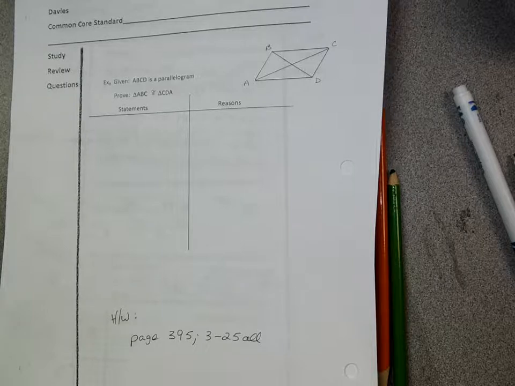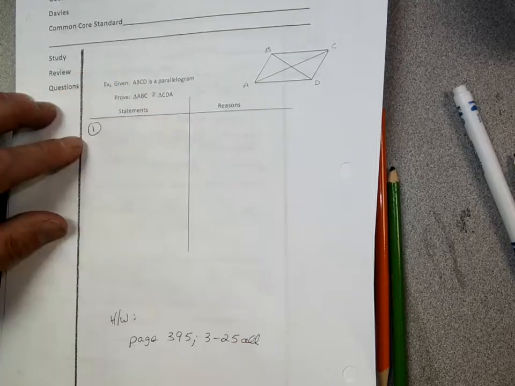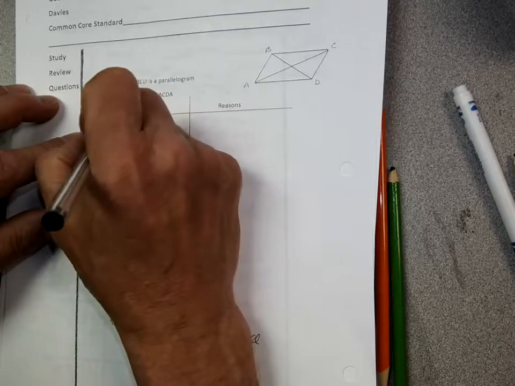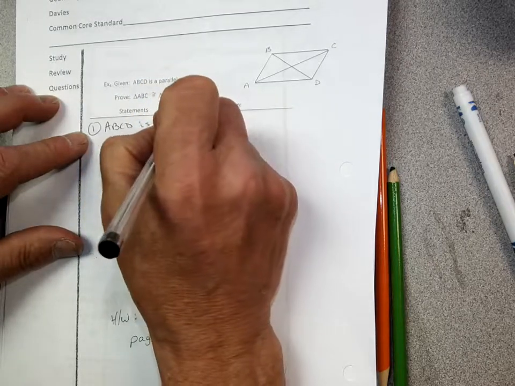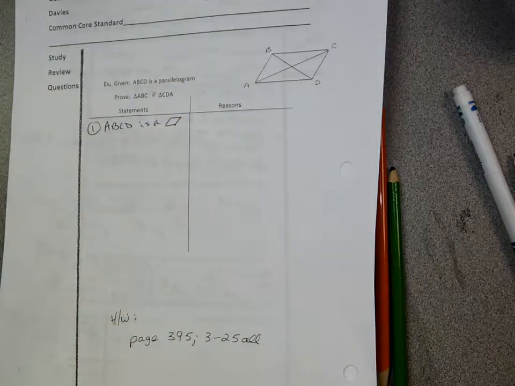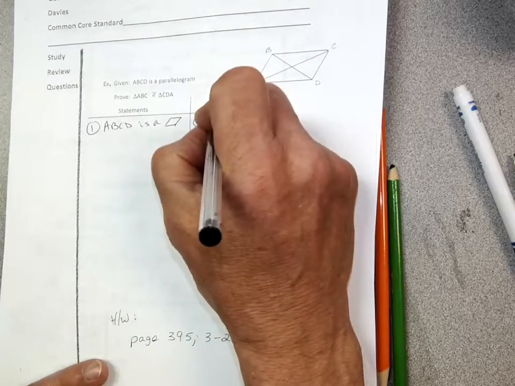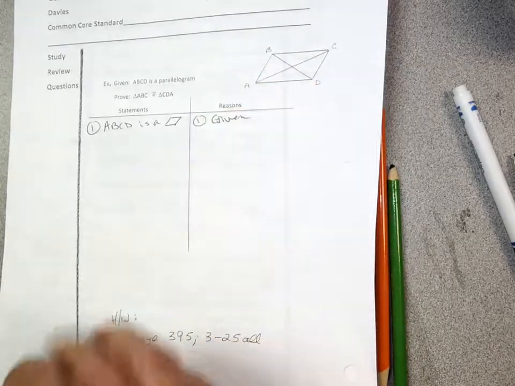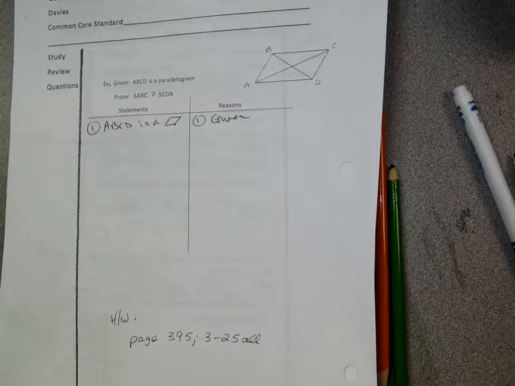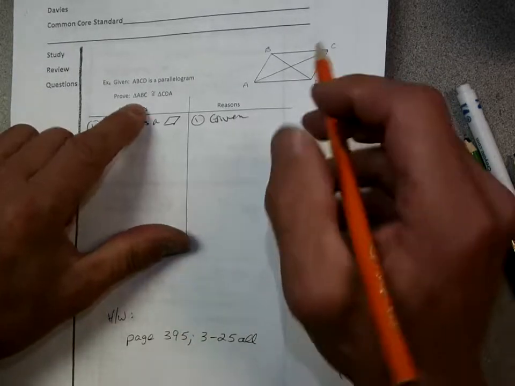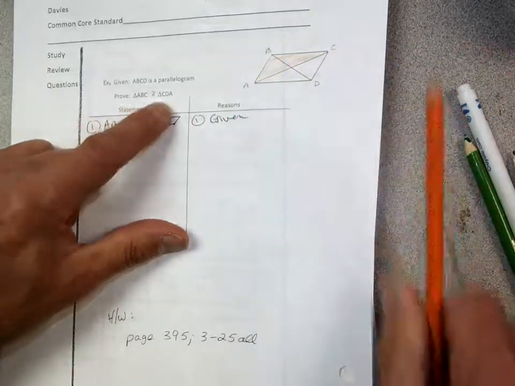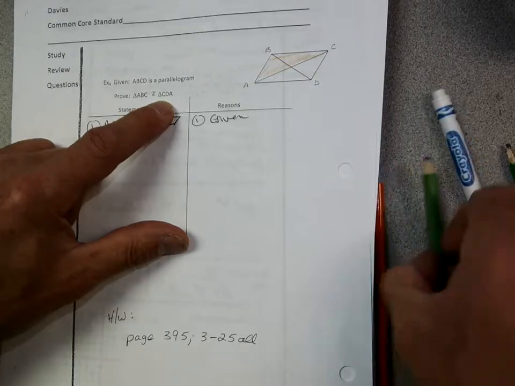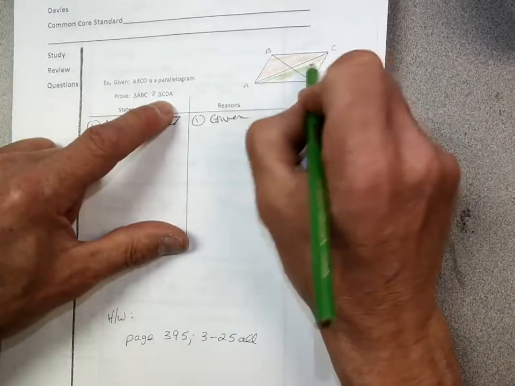Okay. All right, so if it's a parallelogram, I know a couple of things, okay? So 1, right off the bat, given, okay? A, B, C, D is a, and here's my little abbreviation for parallelogram. How do you like that? Given. All right, let's see if we remember anything, okay? With a little luck, we remember a whole lot of stuff. So what I want to prove is ABC, I want to prove that this triangle is congruent to CDA, this triangle, okay?